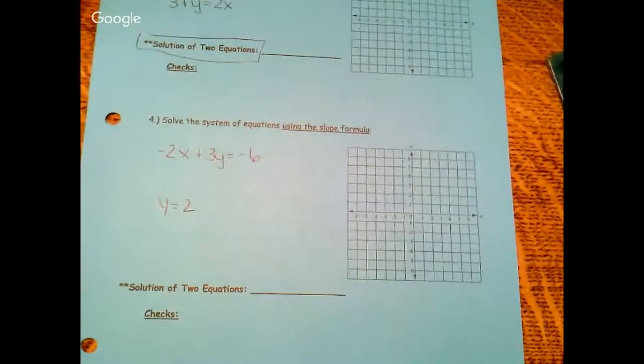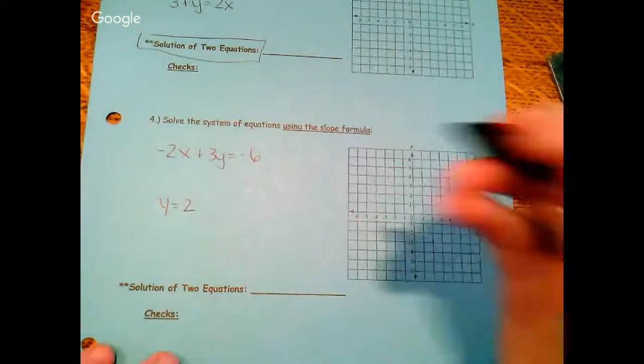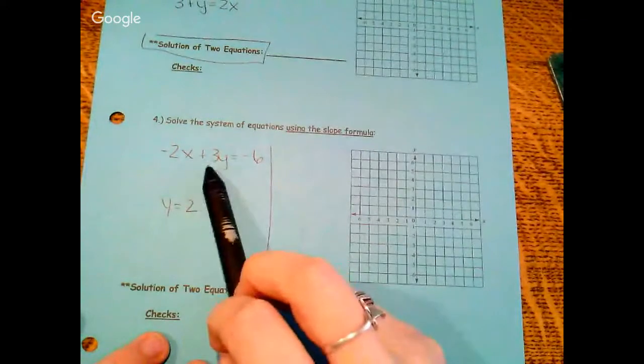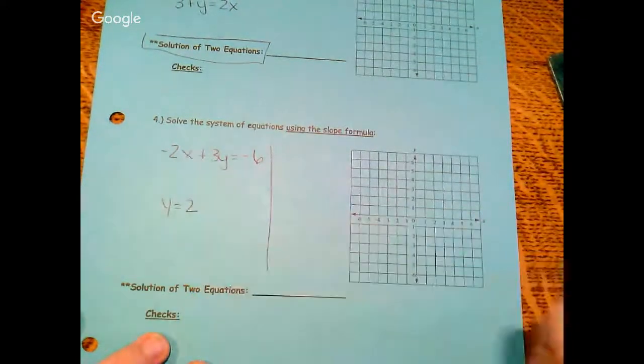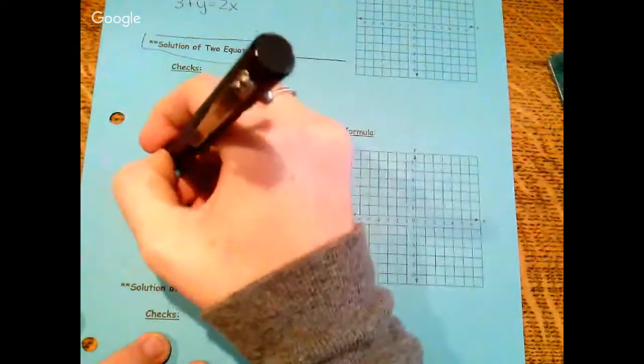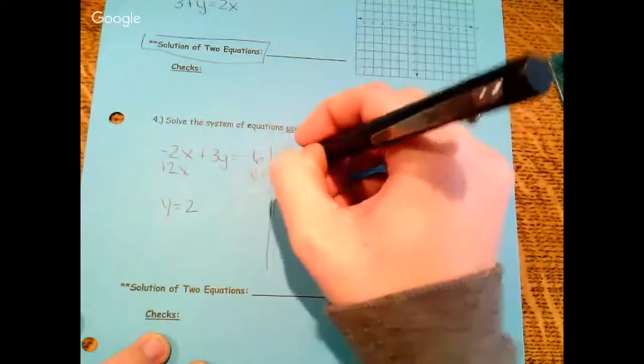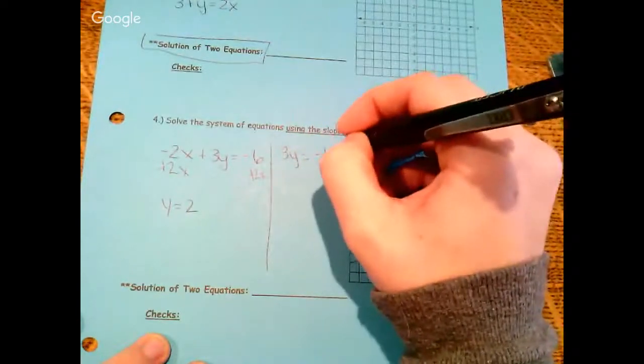So the first thing we need to do, remember, is to get y all by itself for this first one. We need to isolate it. So I'm going to do my work over here on the side. So here I have a 3y and negative 2x is being added to it. So the opposite is to add 2x to both sides. So we have 3y equals negative 6 plus 2x.